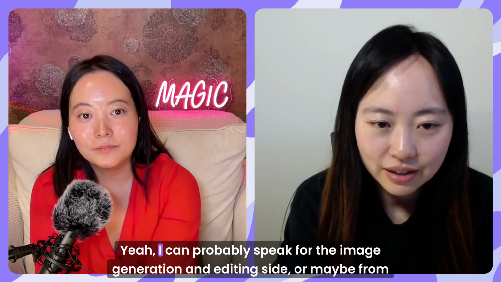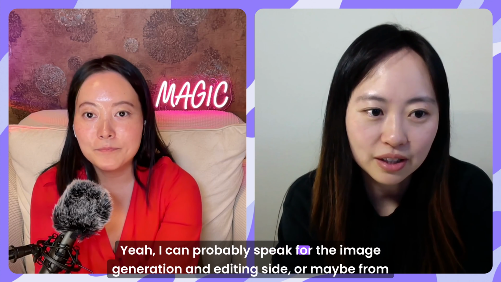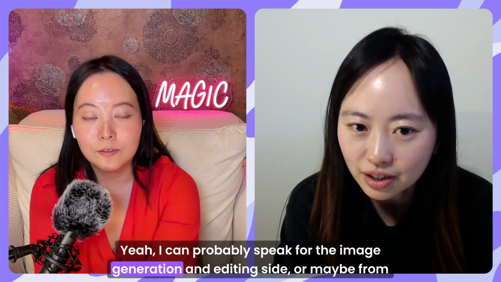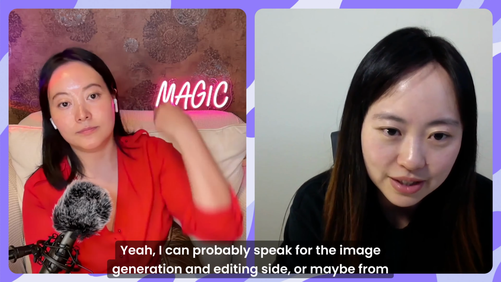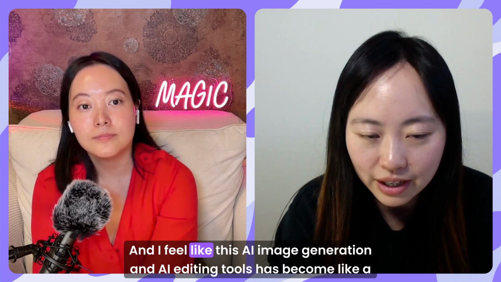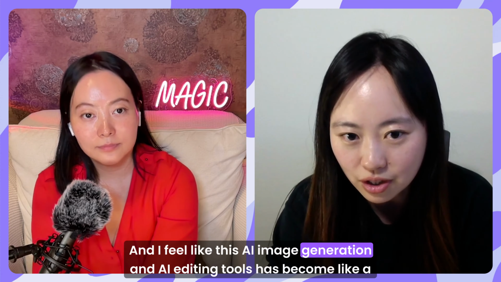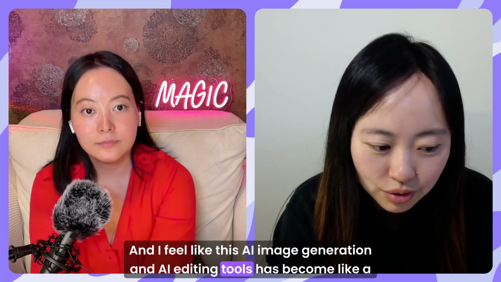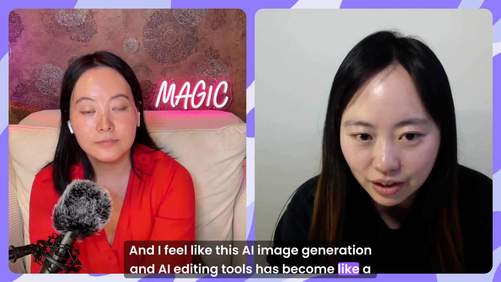I can probably speak for the AI image generation and editing side, or maybe from the design perspective. I talk to some designers, and I feel that AI image generation and AI editing tools have become a skill that all designers will need to learn.